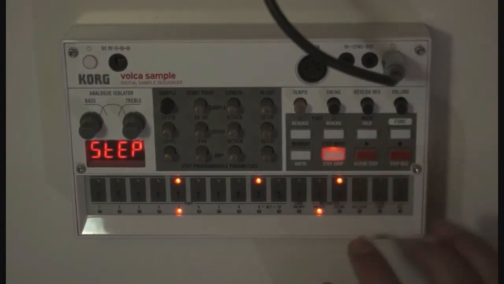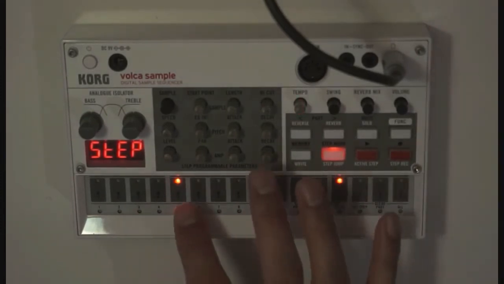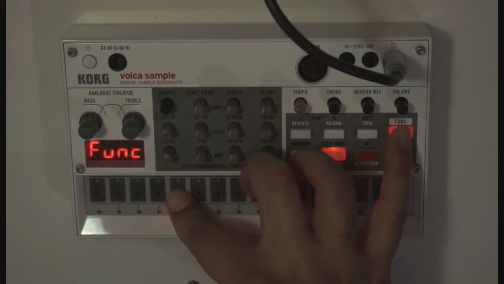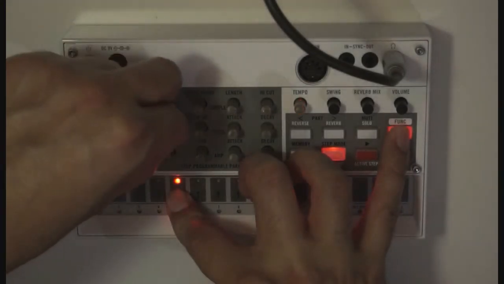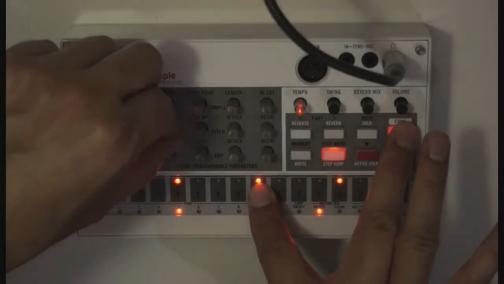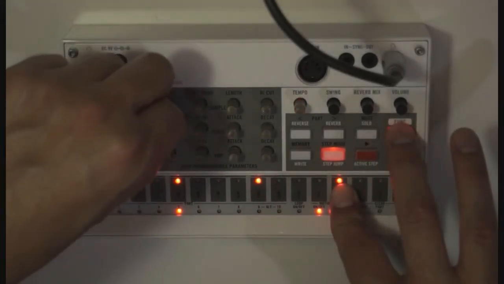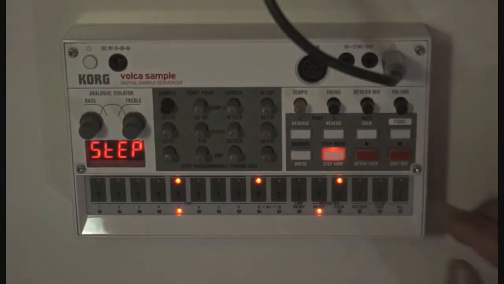There's my steps. So now, don't press function first. First hold your key, then press function. Key, function, key, function. Now play.